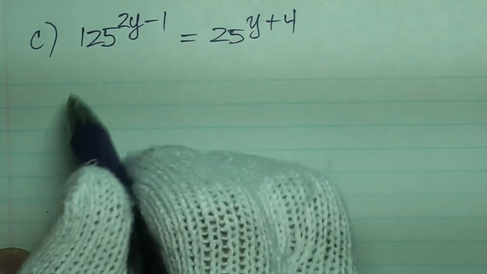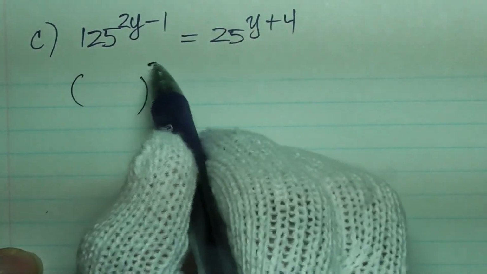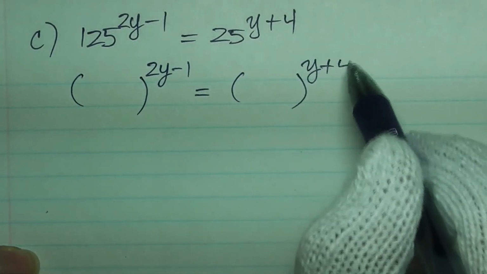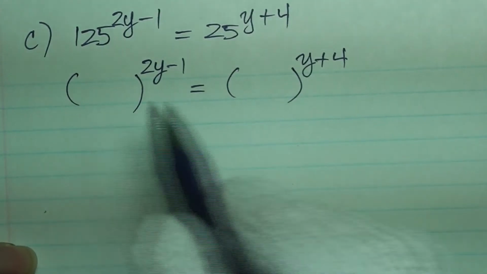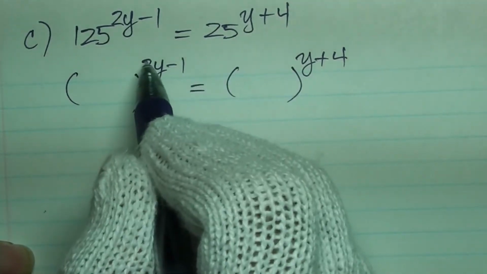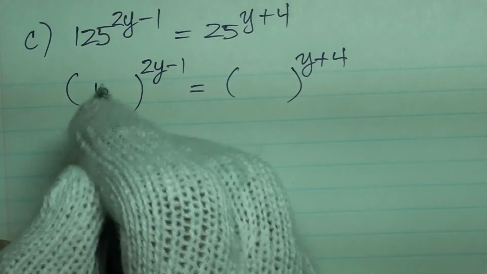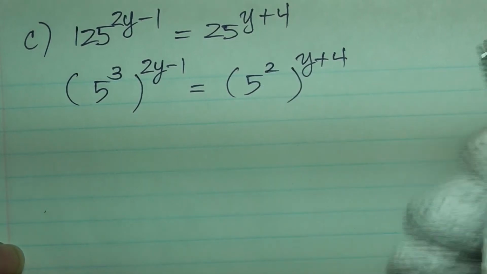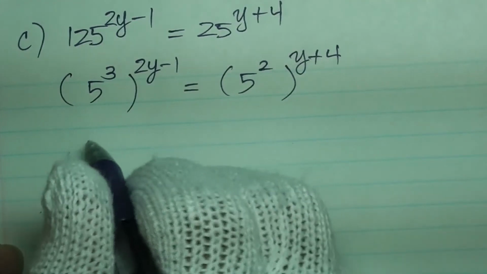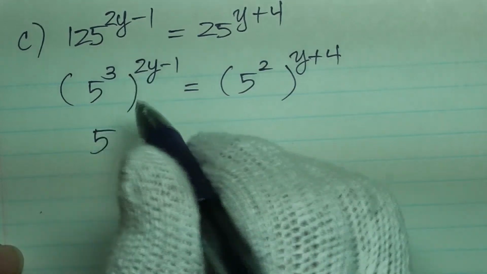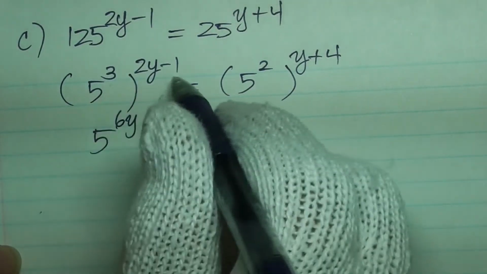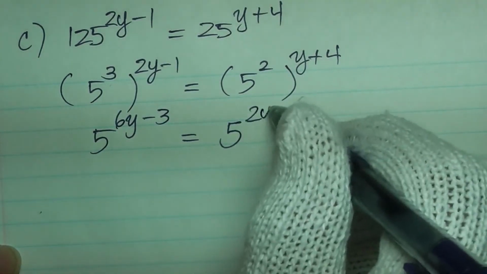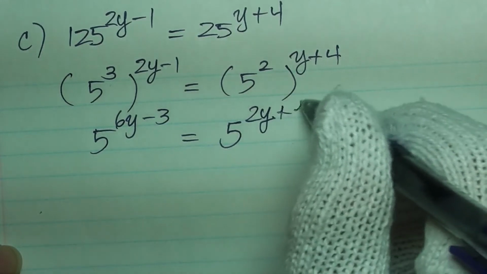I'm going to write both sides as base 5. Notice how I set it up. Make sure my exponents are correct first. Then I'm going to change my 125. 5 to the exponent 3 is 125. 5 to the exponent 2 is 25. 3 times 2y, 6y. 3 times negative 1. 2 times y. 2 times 4.